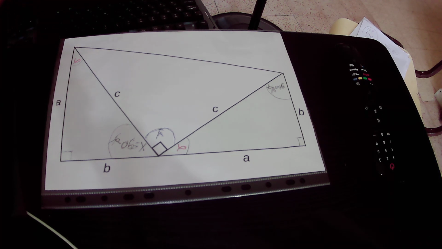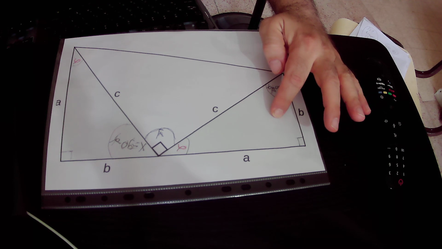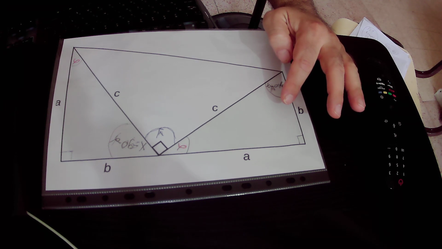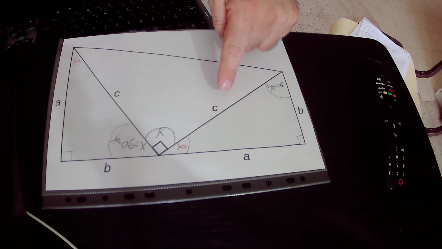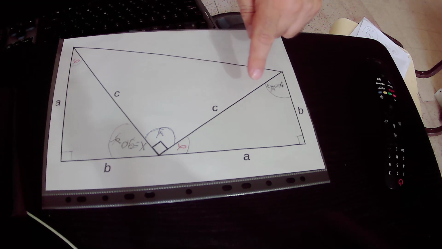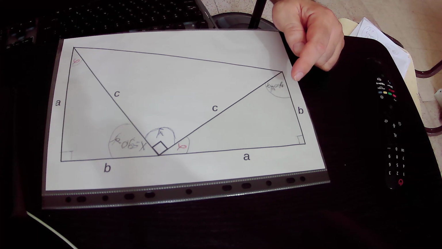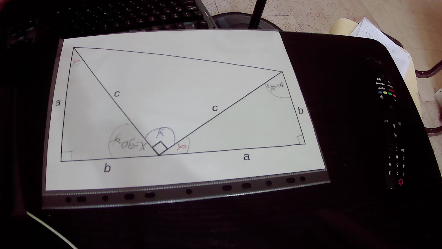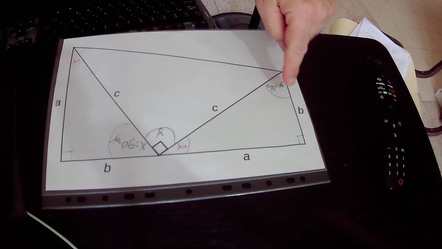Actually, if we look at this right triangle, we can say that the hypotenuse squared, that is c squared, is equal to a squared plus b squared. The square of the hypotenuse c squared is equal to the sum of the squares of the perpendiculars, that is a squared plus b squared equals c squared.